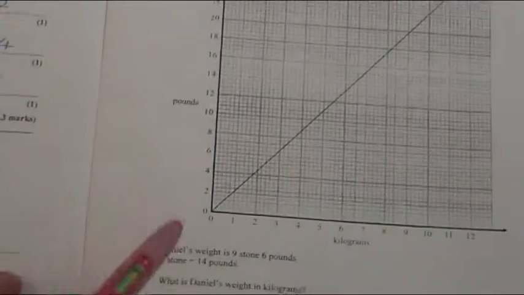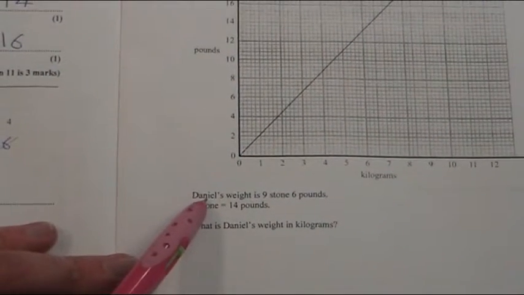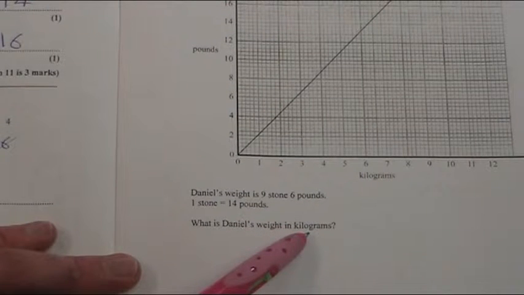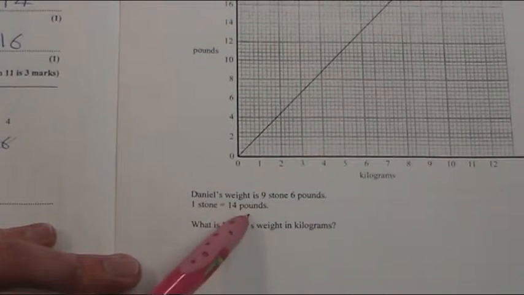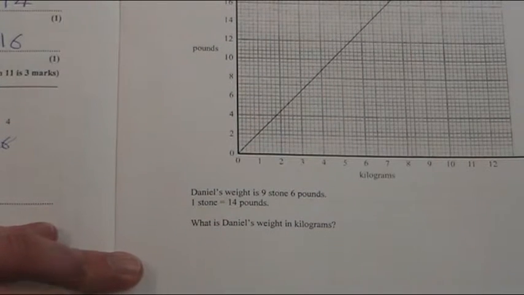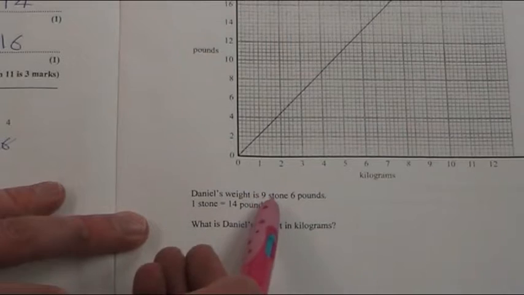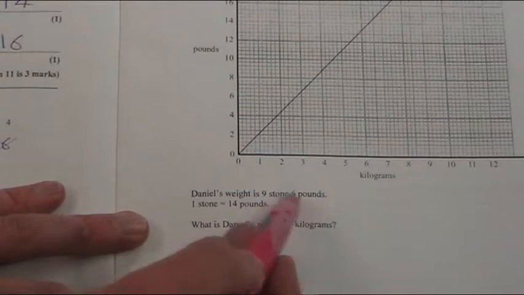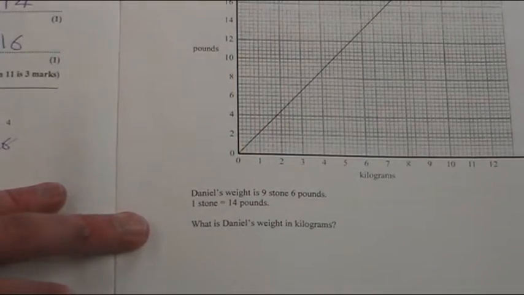To add to the problem, it's telling us that this person called Daniel, his weight is 9 stone 6 pounds. But we actually want the weight in kilograms. But to help us, we've got 1 stone is 14 pounds. So, what I will do is I'm going to convert this into kilograms first. Sorry, into pounds first, and then we can work out what the kilograms are.